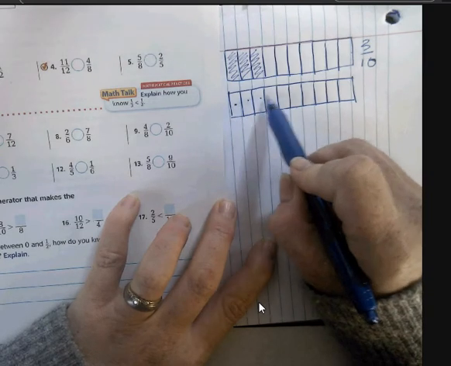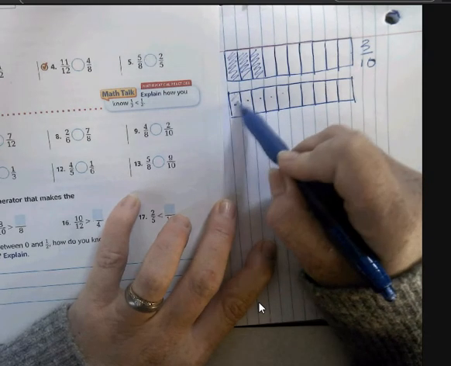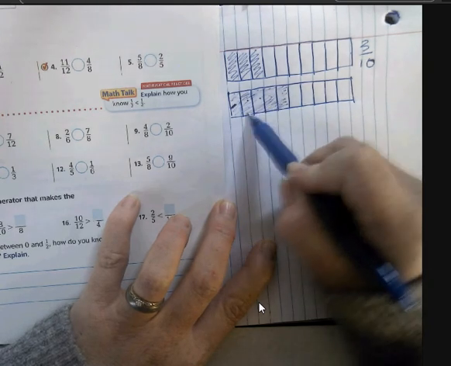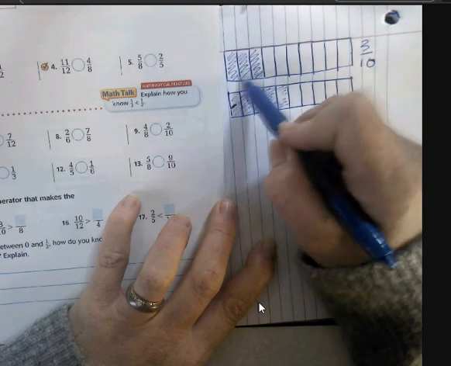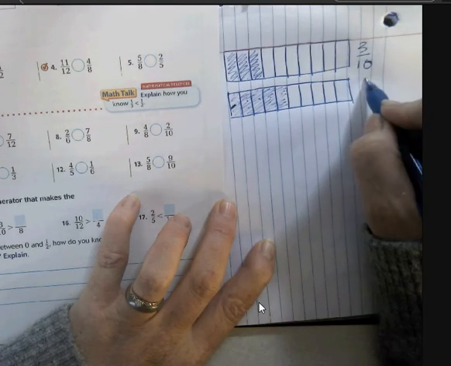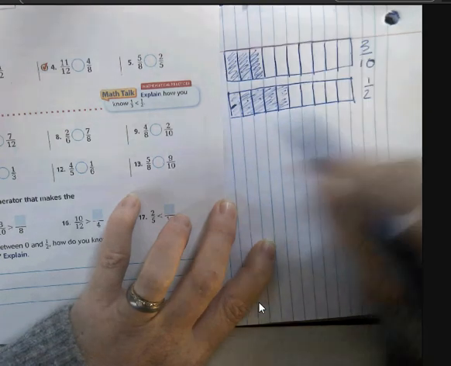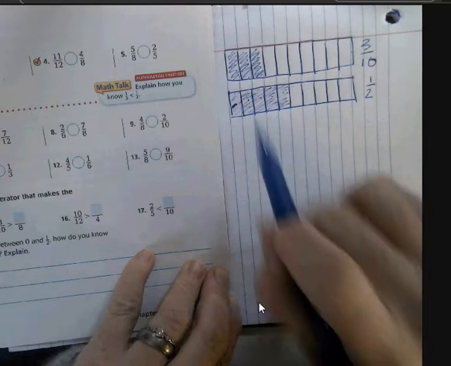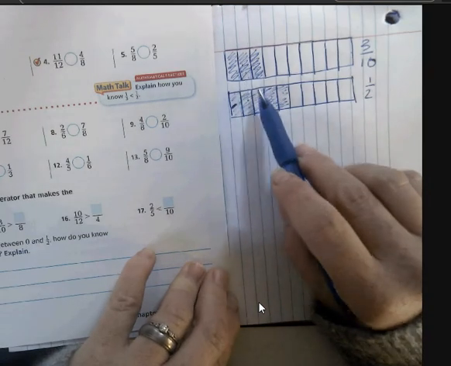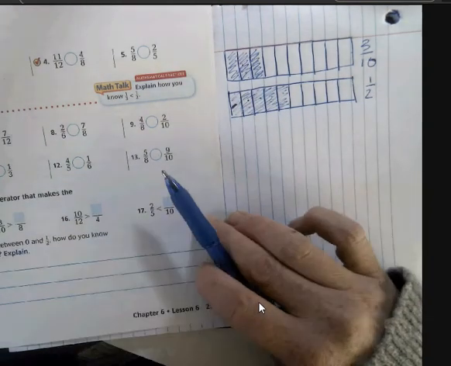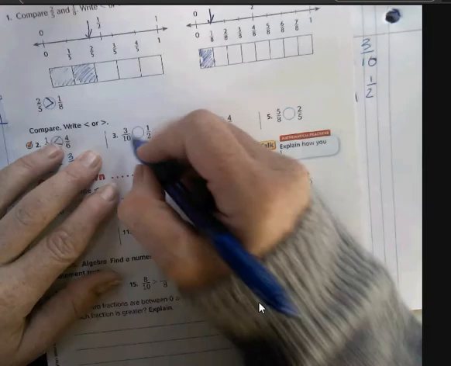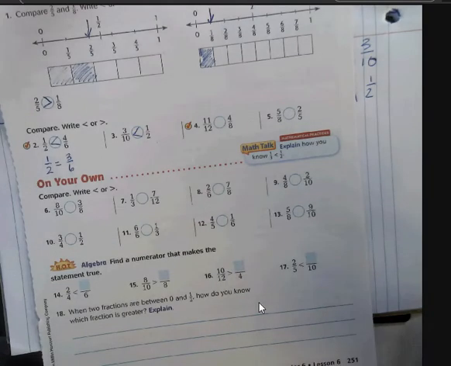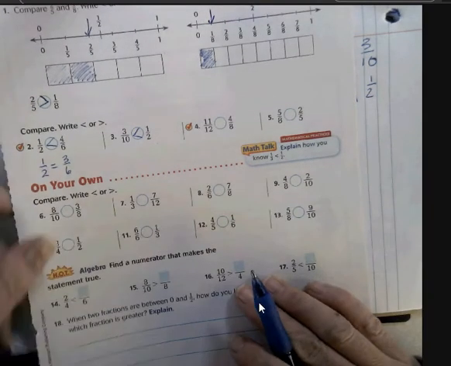So 1, 2, 3, 4, 5. I'm going to shade in half of 10, and then I can figure out that this is 1/2. Now I can look at those and ask which one's bigger, 3/10 or 1/2. The 1/2 is larger, so on my paper I'm going to make a greater than or less than sign going towards the 1/2 because that one is the larger fraction.